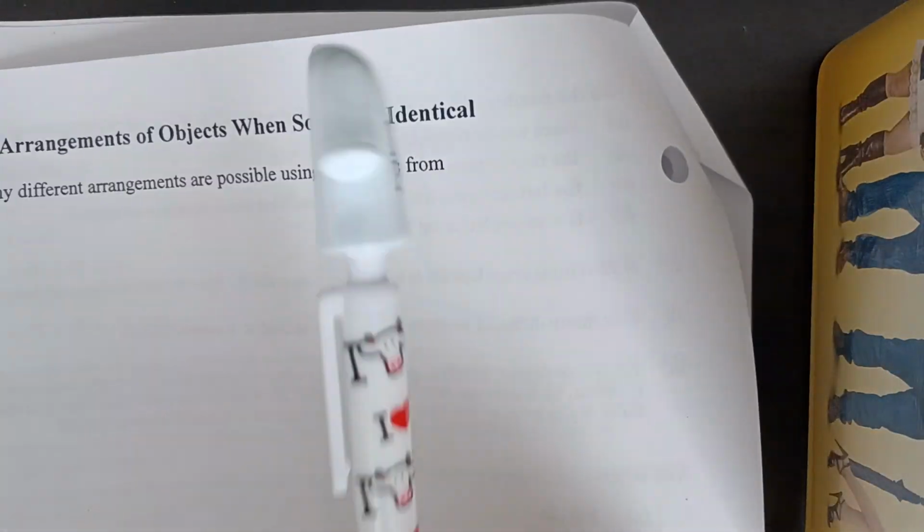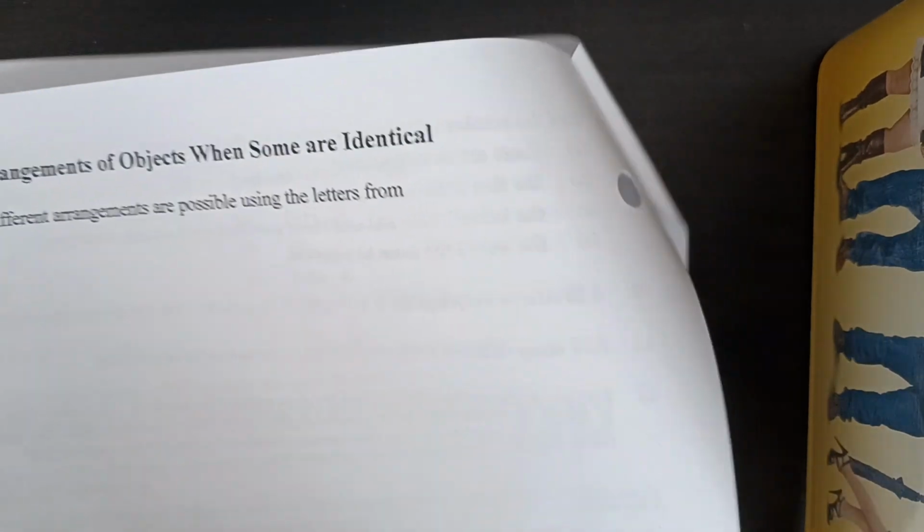Okay, so now you are responsible for working on these practice problems, this page and this page. And next lesson we'll pick up arrangement of objects when some are identical. See what we have to do there.